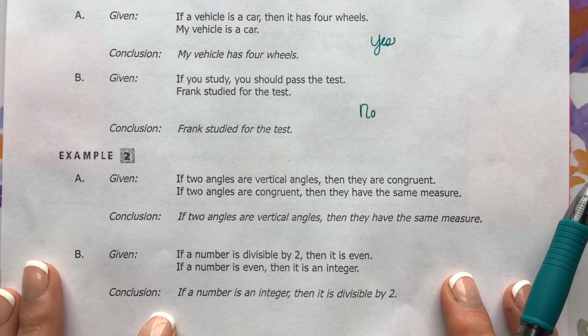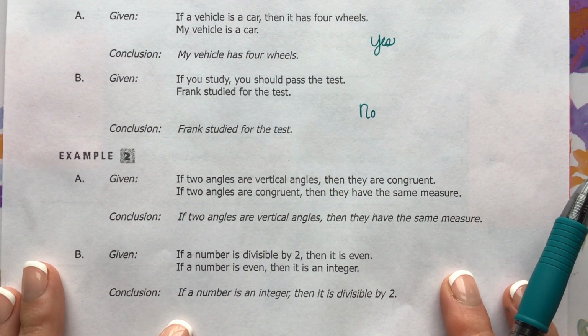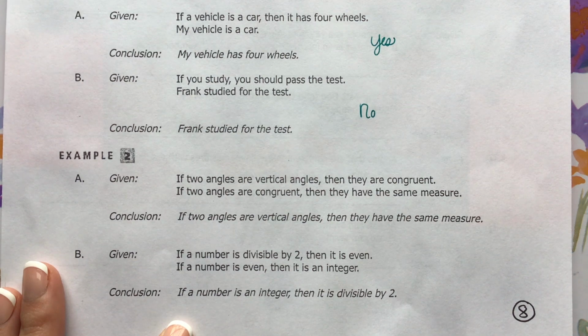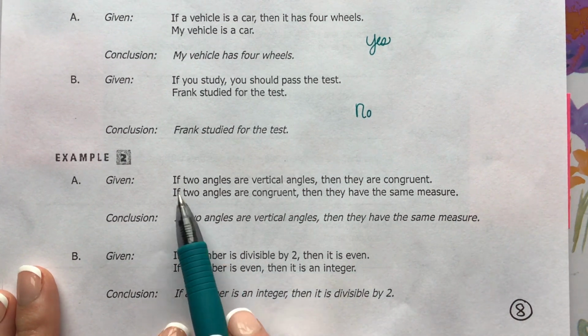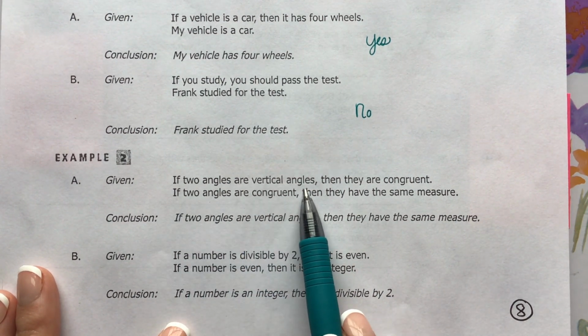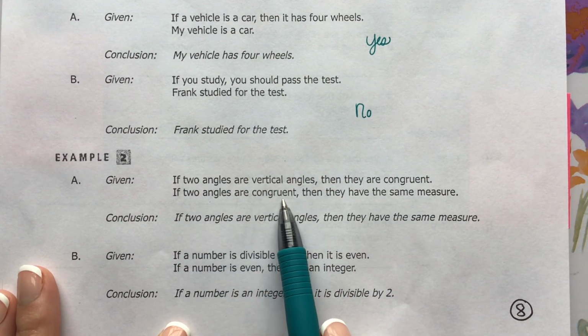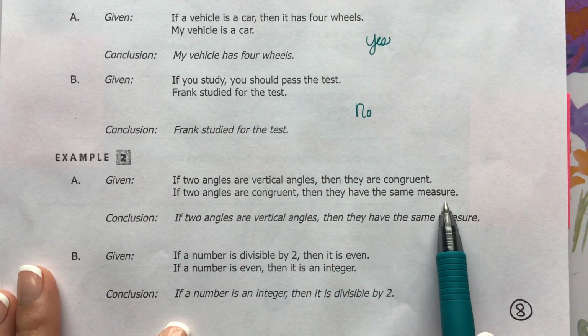In example 2, we are doing the same thing as up here, but we're going to determine if we can reach a conclusion based off of the law of syllogism now. So it says, if 2 angles are vertical, then they are congruent. If 2 angles are congruent, then they have the same measure.